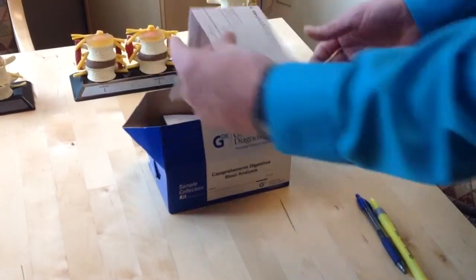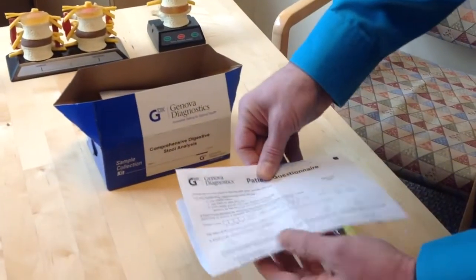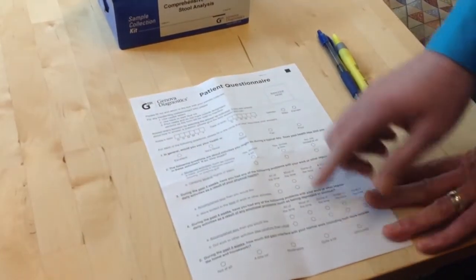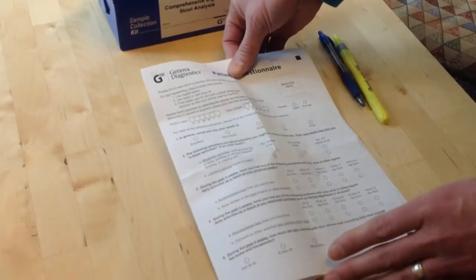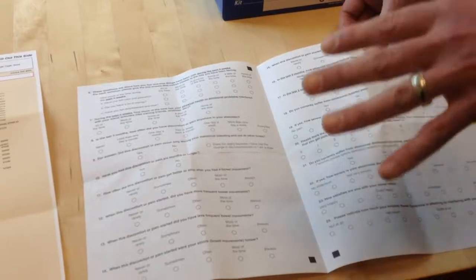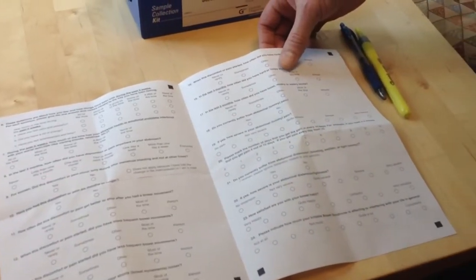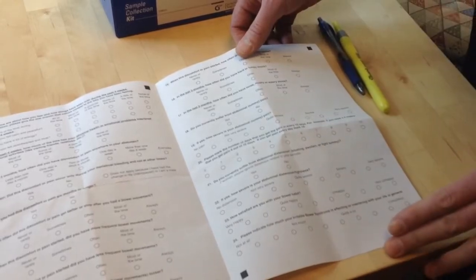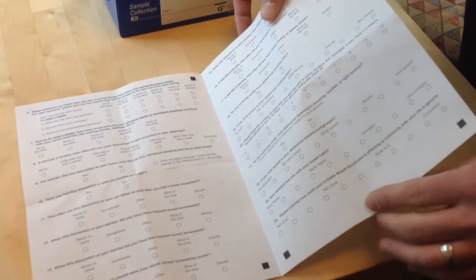So the first thing I want to bring to your attention is a patient questionnaire. Now this is really a research tool. Okay? So I'd like you to go ahead and fill out the questionnaire and include it with your sample when you send it to the lab. The lab uses this information to correlate symptoms with findings on the tests to better understand the nature of GI function, the utility of these tests in evaluating GI complaints.